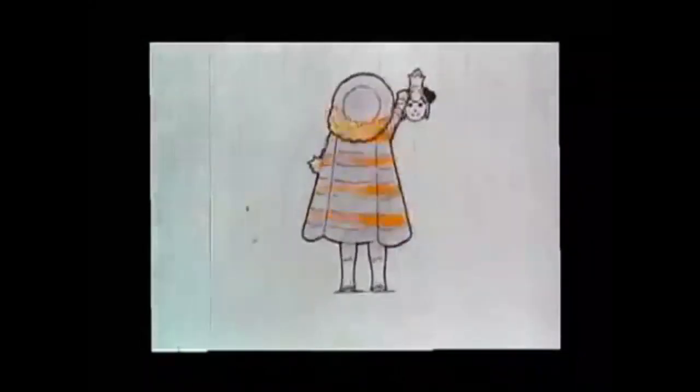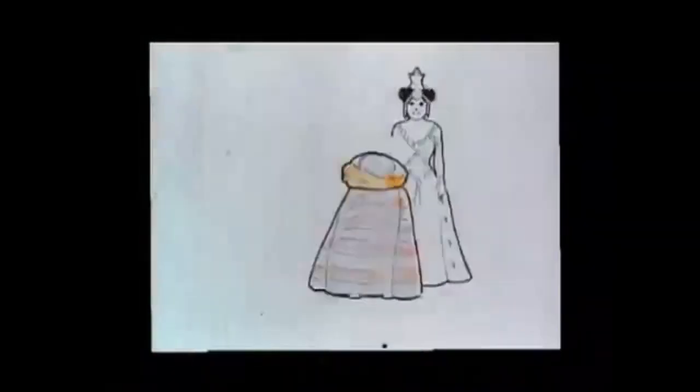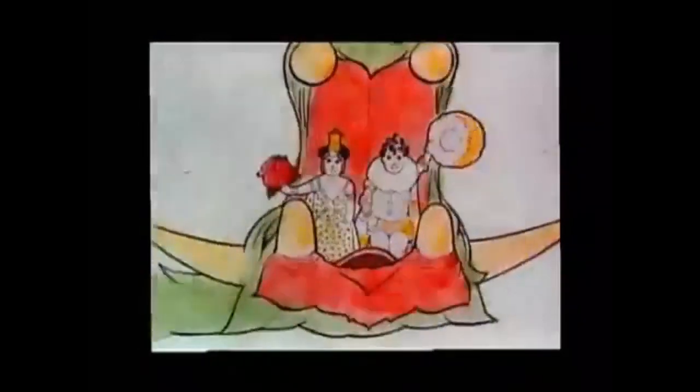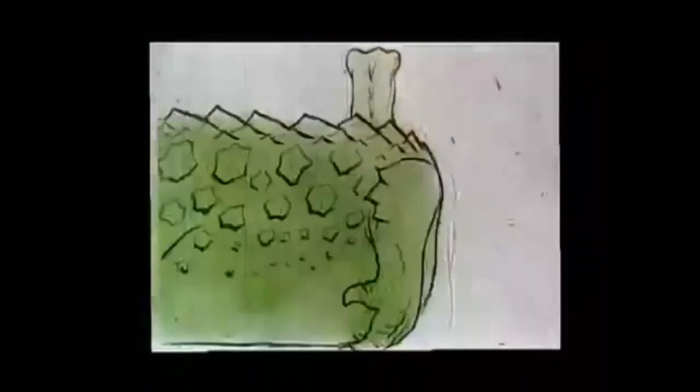So here is Winsor McCay. As you can see, this rather sweet little story. There's no logic to it at all. You can see what I mean about this being done each frame drawn completely afresh. The way the colours are flashing like that is because he's using watercolour on paper and he can't keep it even.